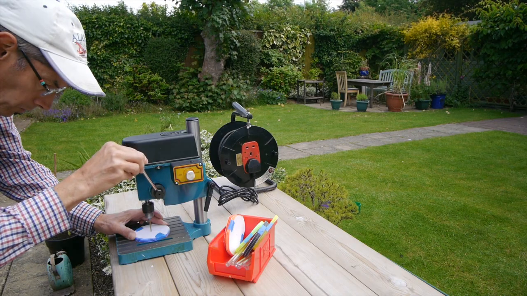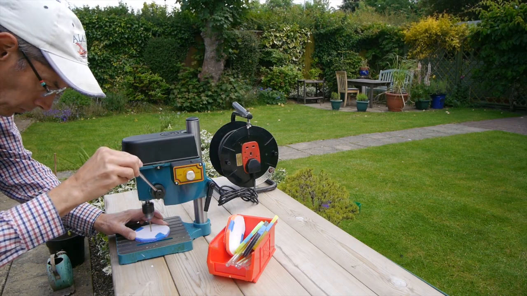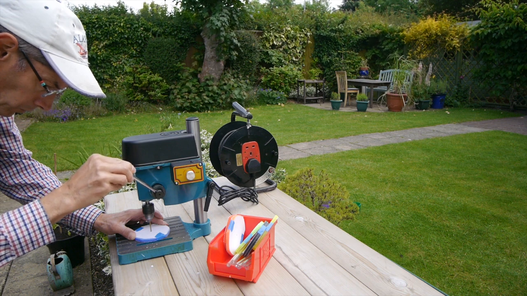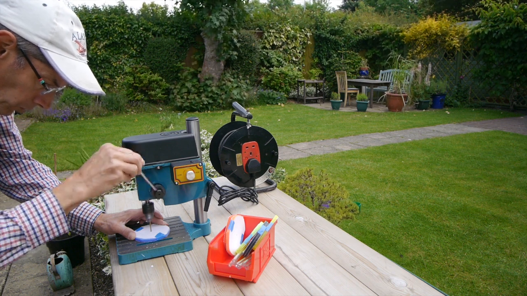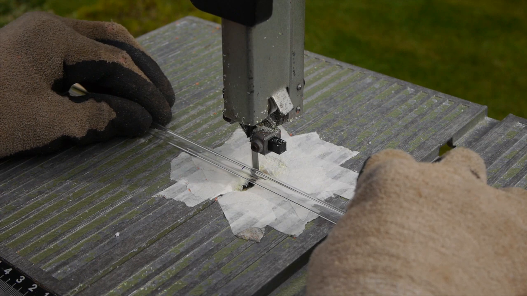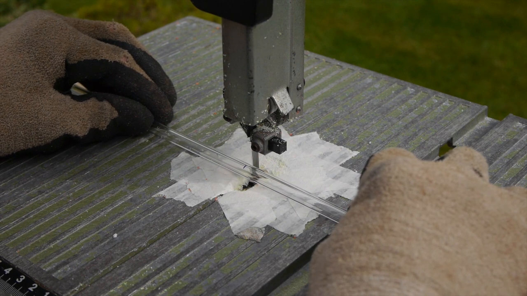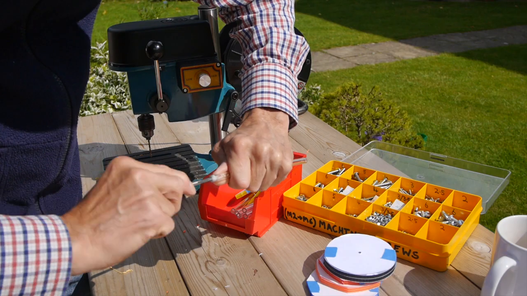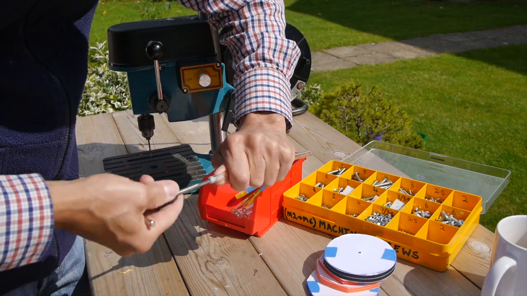Once I cut out the pairs of rotors, I then drilled a hole in them and countersunk that ready for an M5 bolt to go in. And I used some of this Perspex tubing here as an axle for each one. I then had to tap out the M3 threads in the axle to hold the bolts on either end.